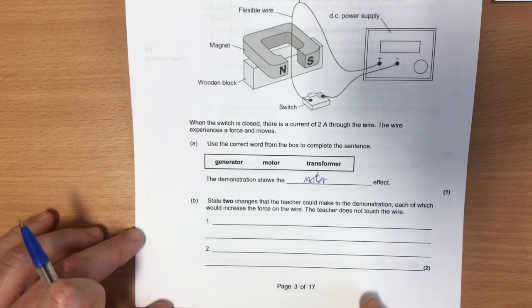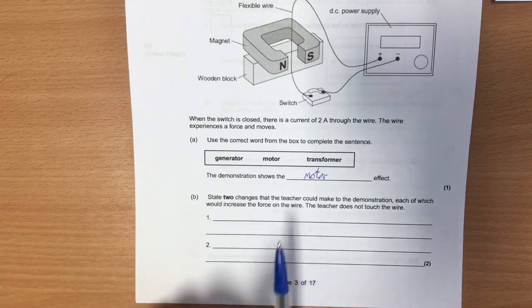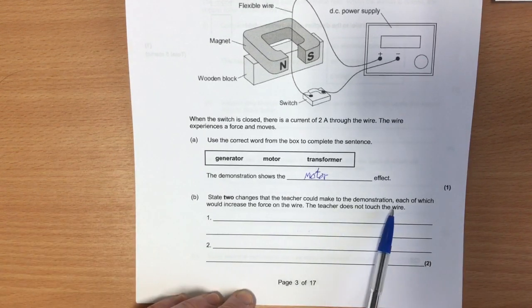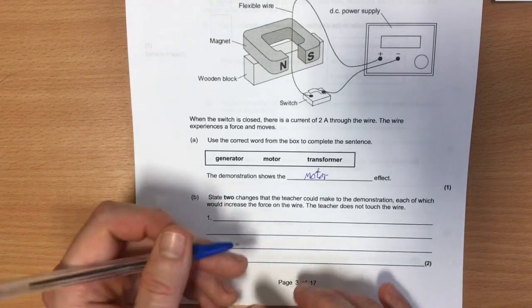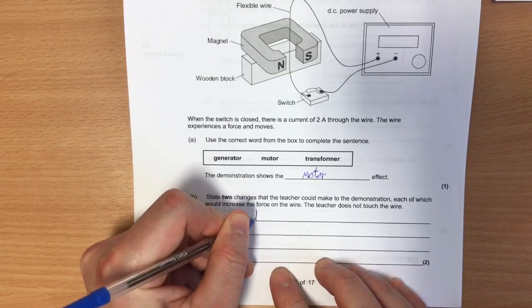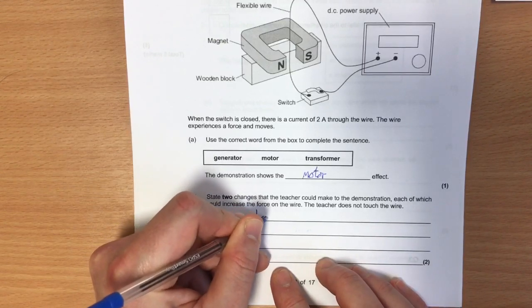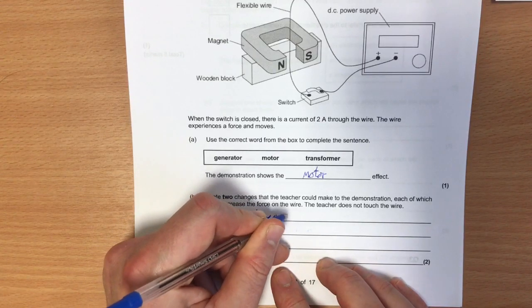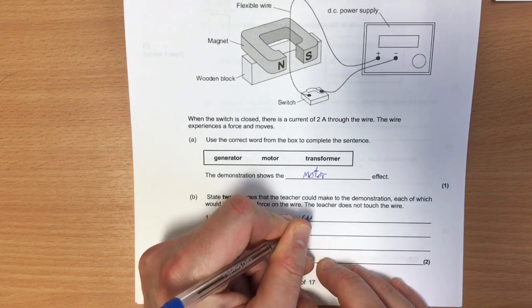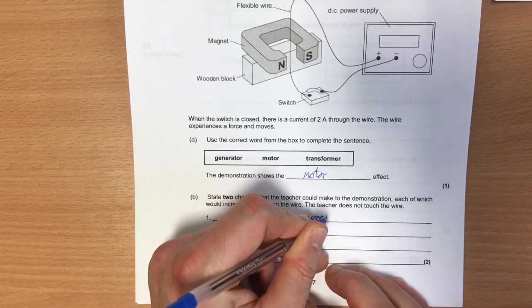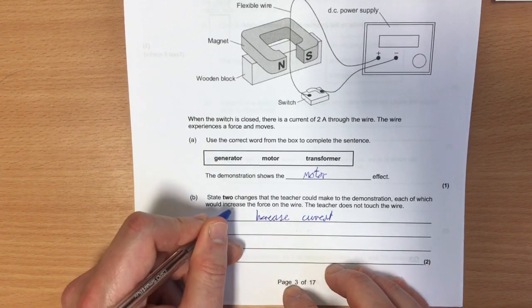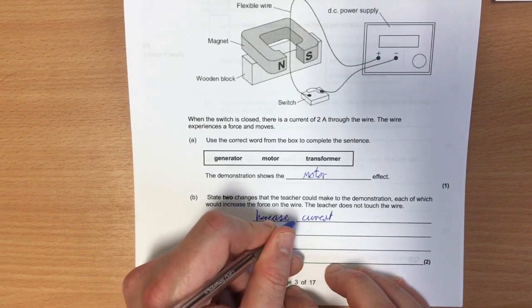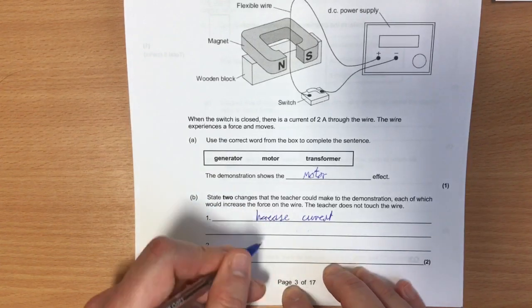And then this is what I'm talking about with regards to similarities. State 2 changes the teacher could make to the demonstration, each of which would increase the force on the wire. The teacher does not touch the wire. So just like before, what could we do? Well, we could increase the current. And this is important. You've got to use the word increase. They've said you want to increase the force. You can't just write current. You have to say increase the current.